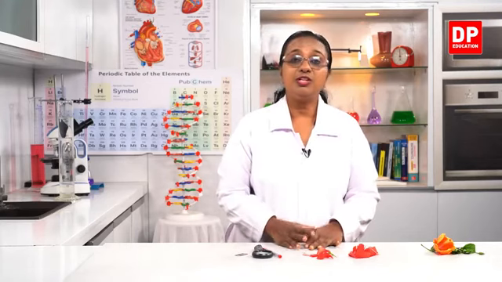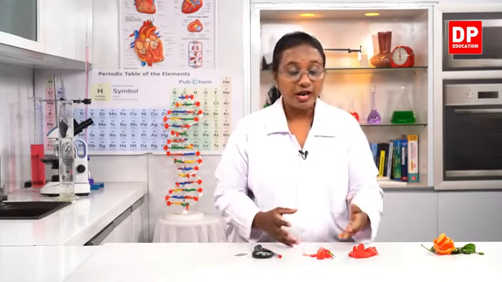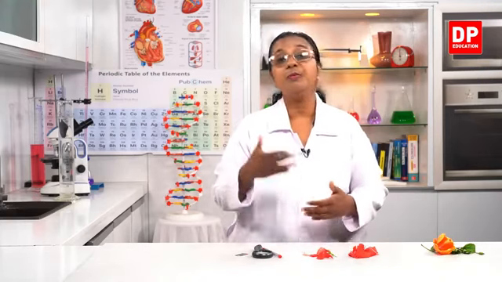You all have learned this before also, and we need to draw a diagram of the longitudinal section of the flower. So I am sure you all can do that by yourself now. You can also cut a flower at home and observe all these parts more clearly.